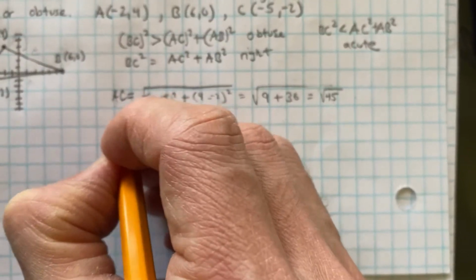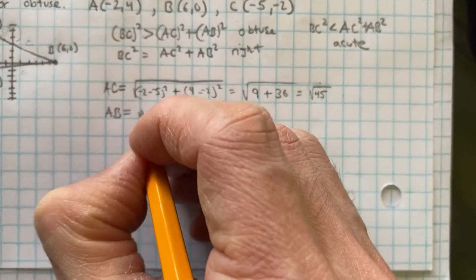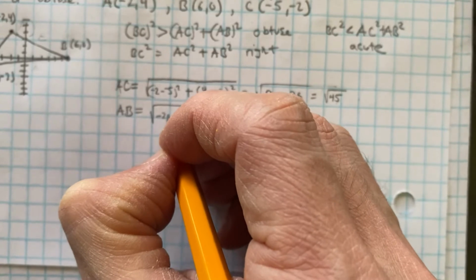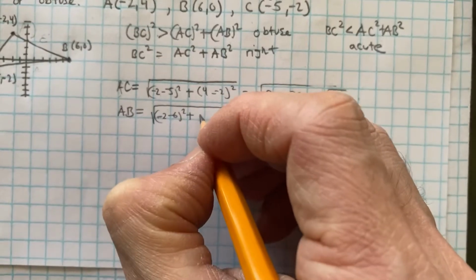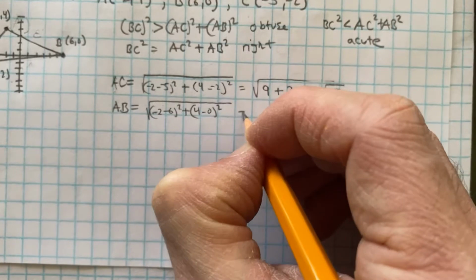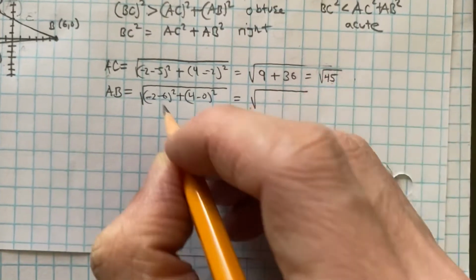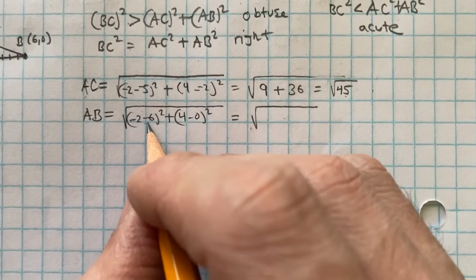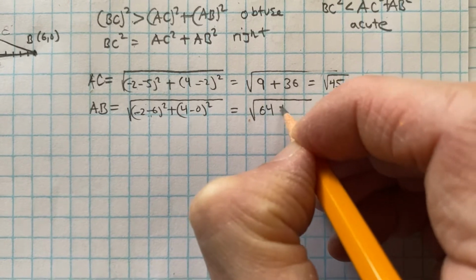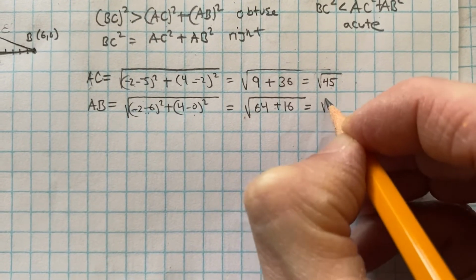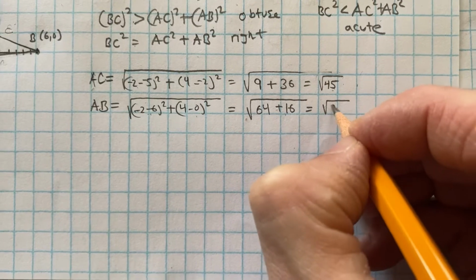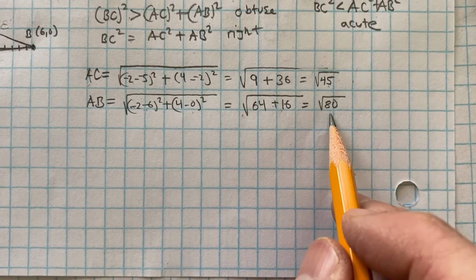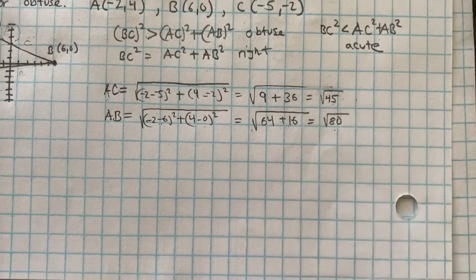Do the same thing for AB. Find the distance between here and here. -2 minus 6 squared plus 4 minus 0 squared. All right, -2 minus 6, that's going to give you 8. Sorry, -8. -8 squared is 64. 4 squared is 16, and you're going to get the square root of 80. Okay, so again, you could simplify this, right? This is 16 times 5, which is 4 root 5. But you don't want to do that because we're going to be squaring this in a minute.